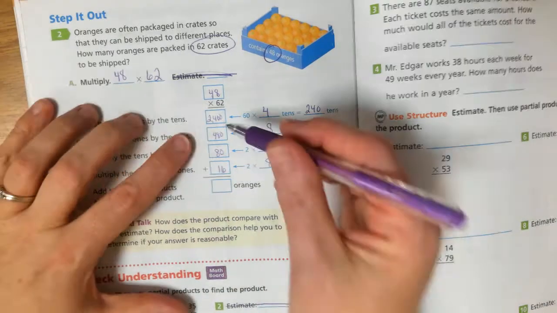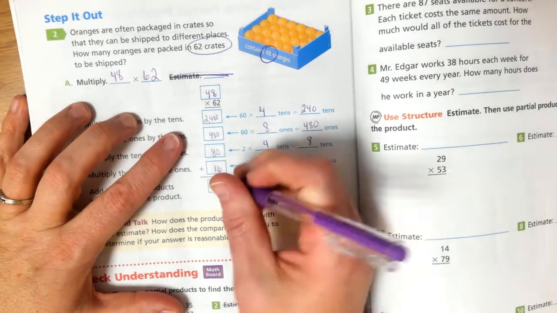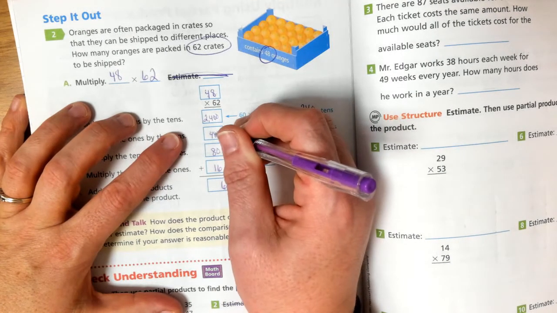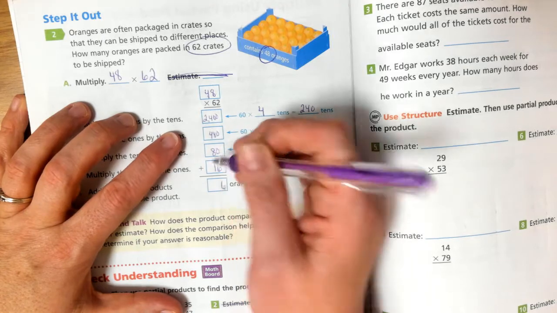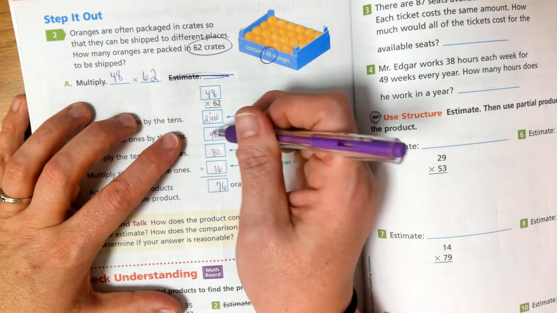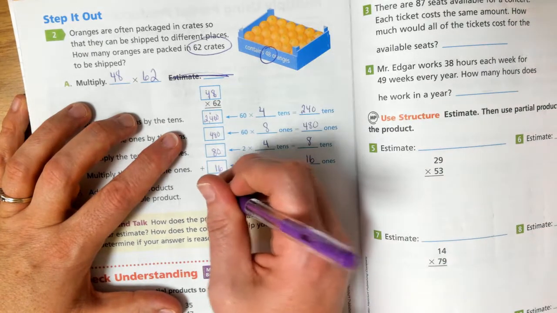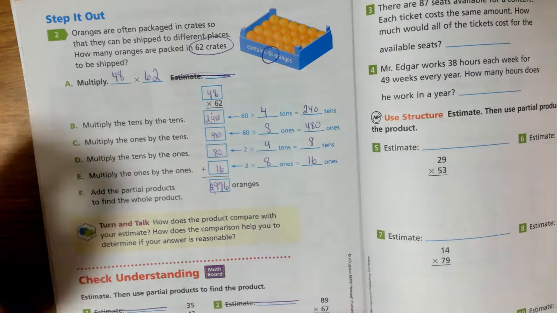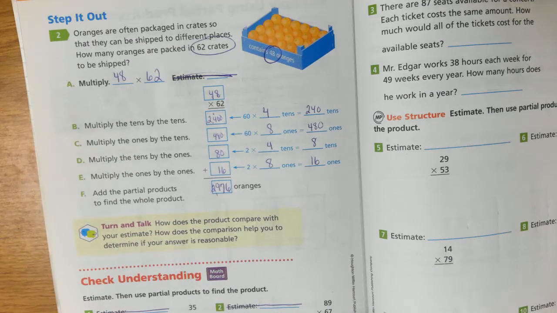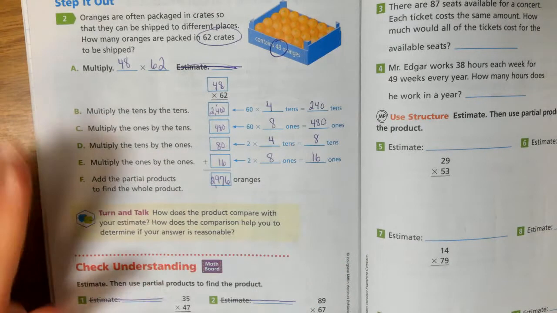Then we add it all up together. 0 plus 0 plus 0 plus 6 is 6. 0 plus 8 plus 8 is 16, plus 1 is 17. 1 plus 4 is 5, plus 4 is 9, and then 2. So 2,976 oranges.